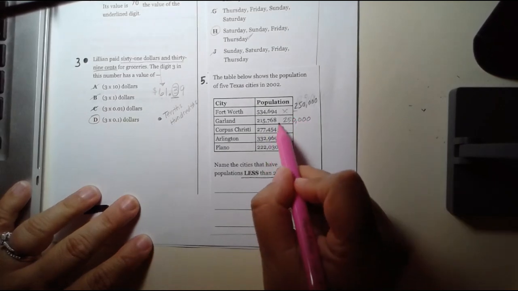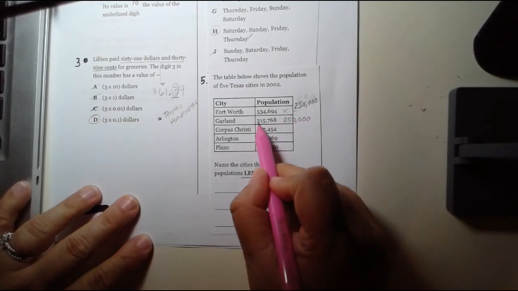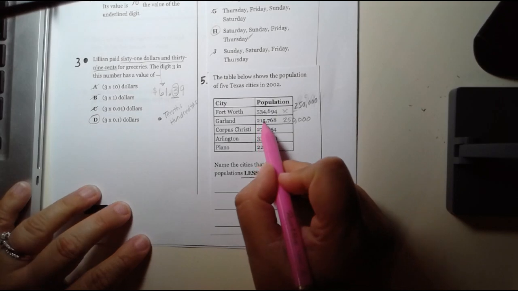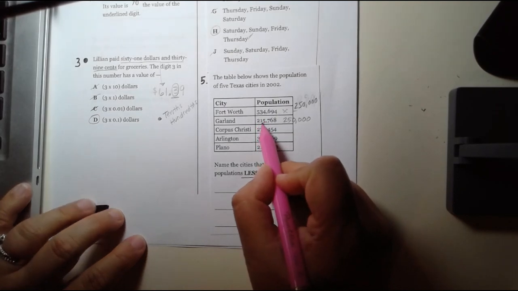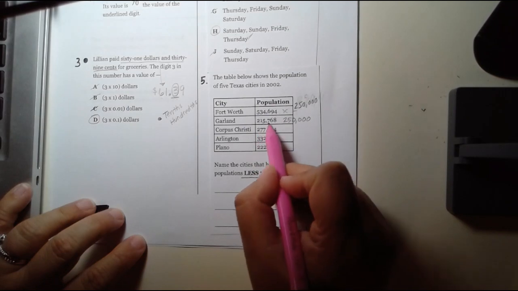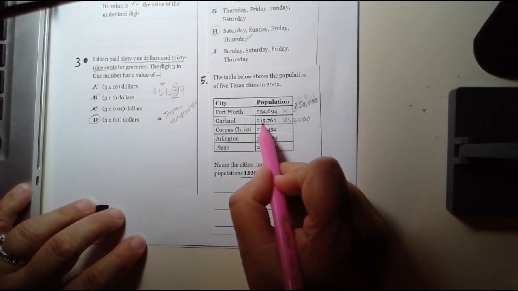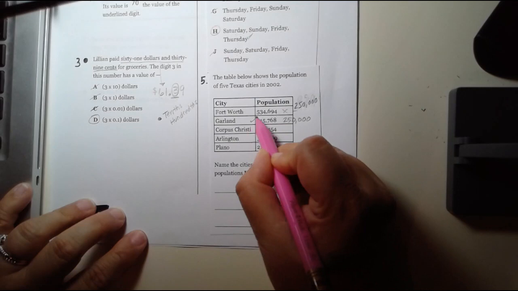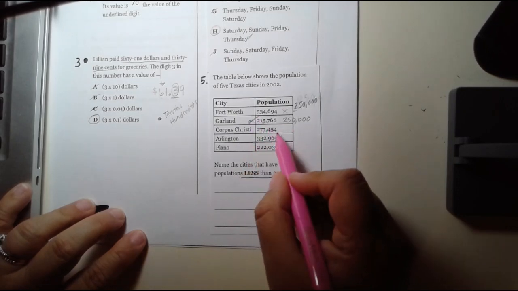250,000. So if I'm looking here, they both have 2 in the 100,000s, so that means I have to go to the next place value, the 10,000s. This only has 1, and this has 5. So Garland is actually less. So that is less than.